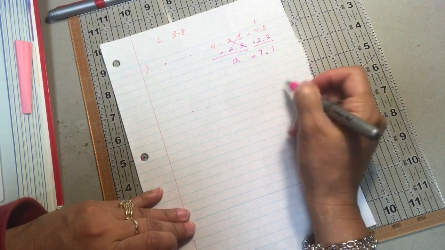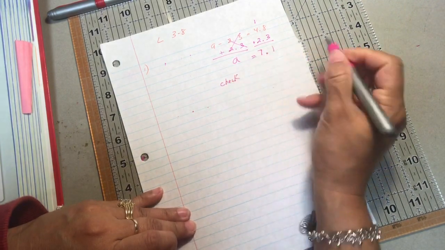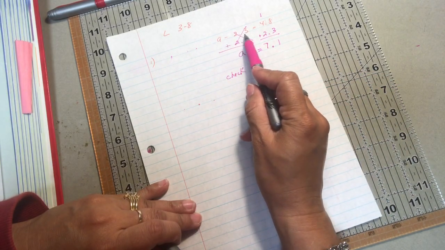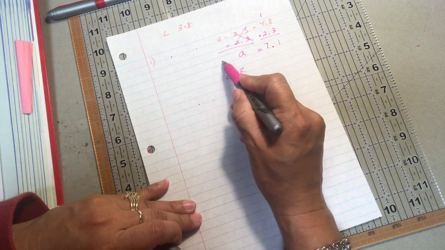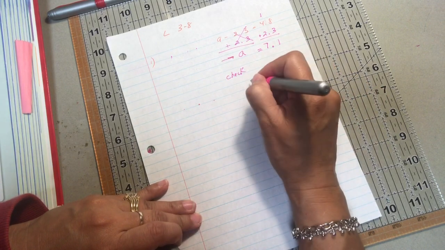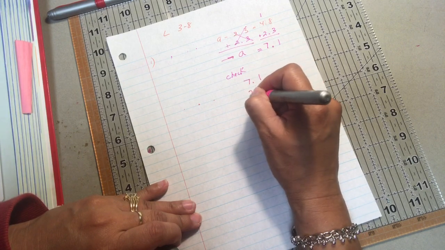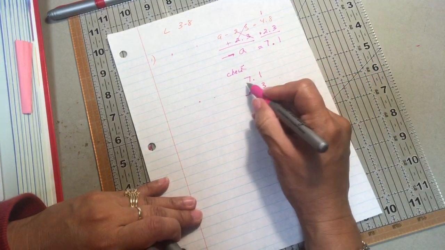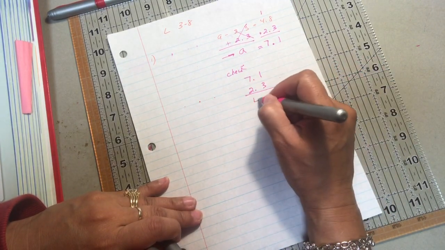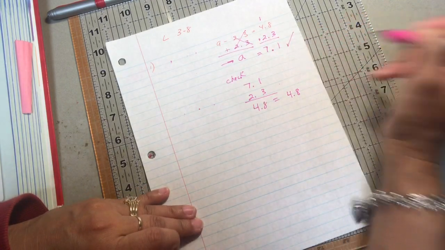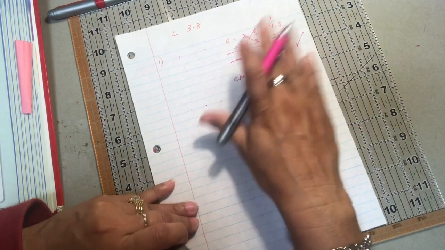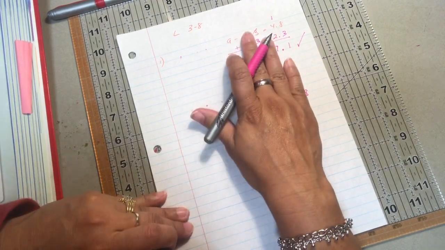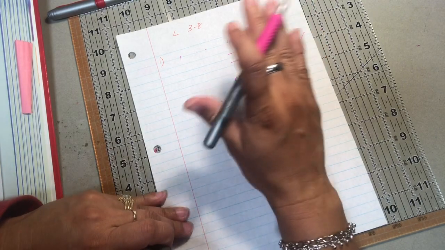Now, if I want to check my work, I have to go back to the original equation. The original equation is saying a minus 2.3 should equal 4.8. Well, I'm saying that a is 7.1. If I subtract 2.3 from 7.1, I should get 4.8. In this case, 7.1 minus 2.3 is 4.8. That means this is correct. That's how you do it if you have a subtraction. Remember, when you have a subtraction equation, you really are adding. When you have a multiplication equation, you are dividing.